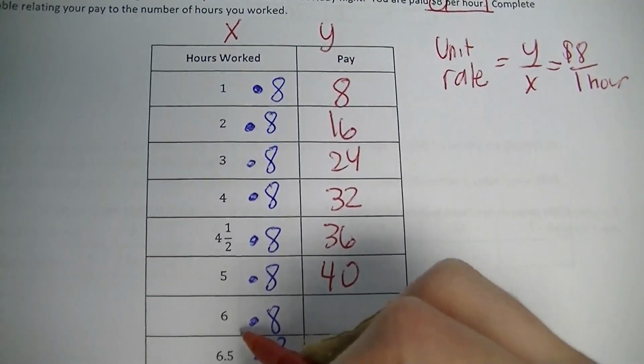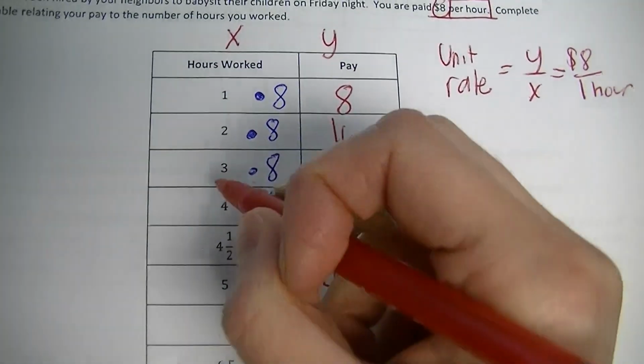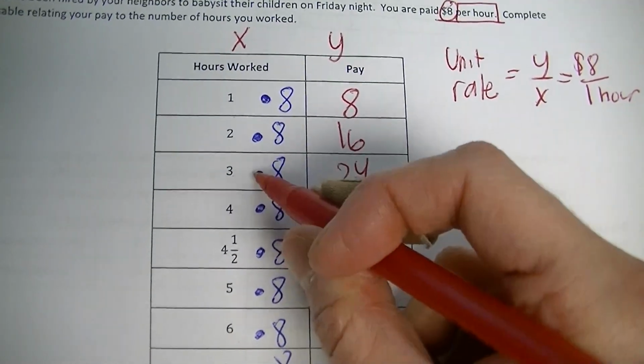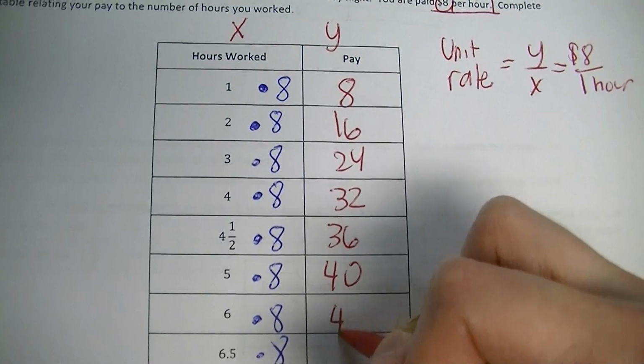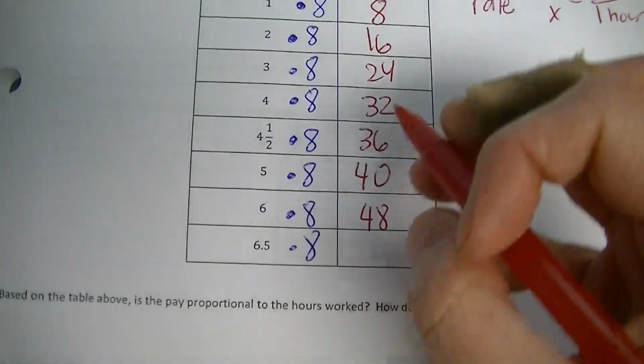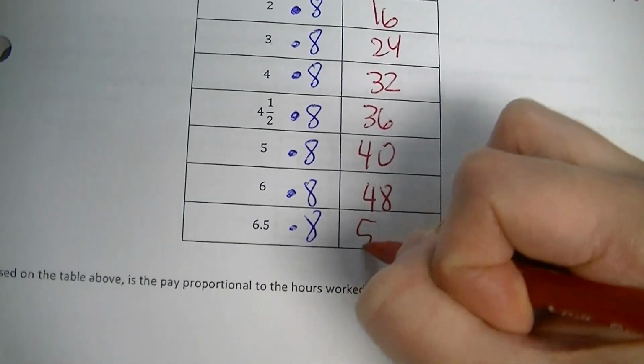If you worked 6 hours, which is double the 3 hours, if you made $24 in 3 hours, just double that, and you would get $48 for working 6 hours. 6.5 hours is going to be 52.